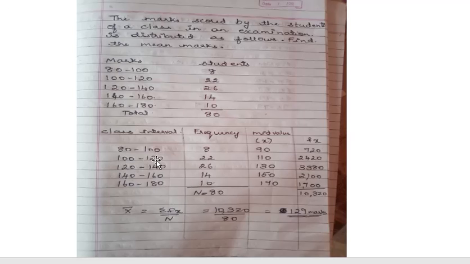Here 100 plus 120 divided by 2, you will get 110. 120 plus 140 divided by 2, you will get 130. 140 plus 160 divided by 2, you will get 150. 160 plus 180 divided by 2, you will get 170. The middle value we have to find out, that is, add these two values, divide by 2, you will get the values.